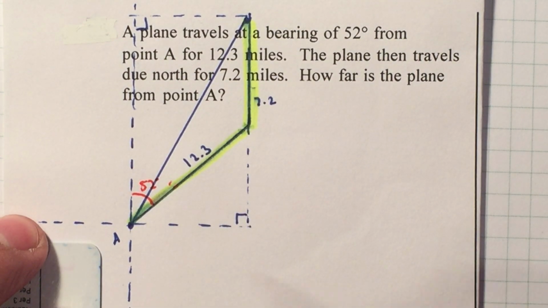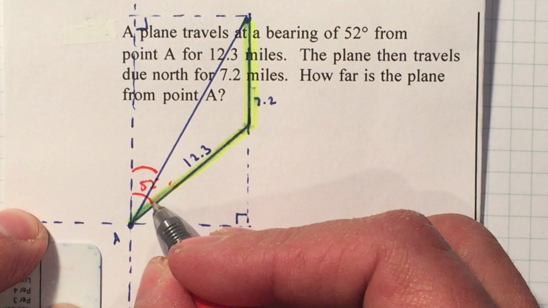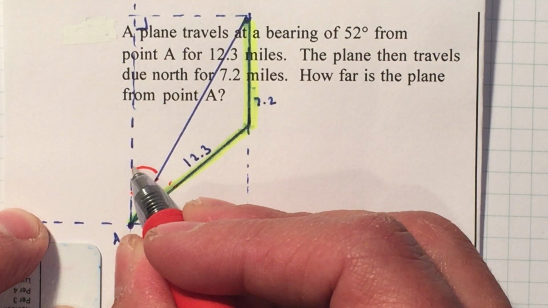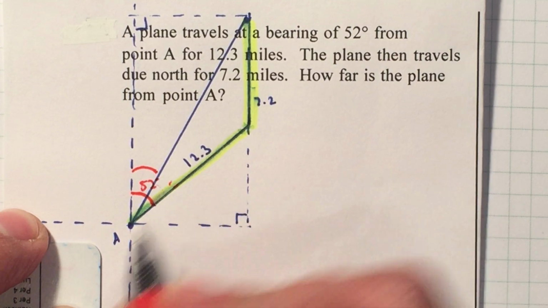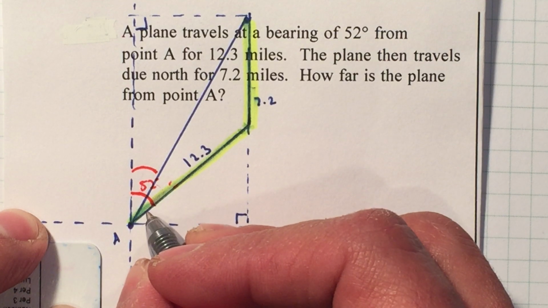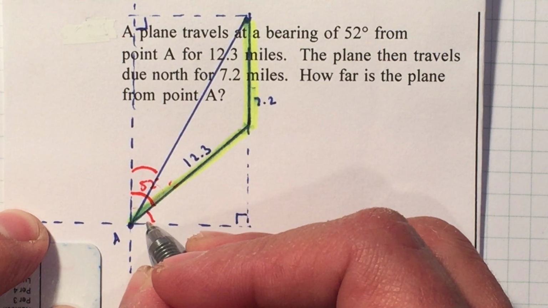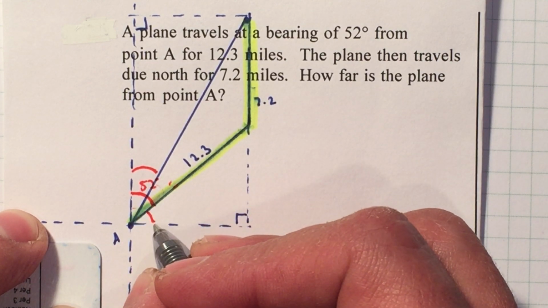So the first thing that you need to think is, okay, can I figure out what this angle is? I know that this is 52 from here to here, but I will not be able to have an idea of what the angle is unless I find this angle in between. So that's not going to be very helpful. And will I be able to find this angle here? Since this is a 90-degree angle, if this is 52, I know combined will be 90.